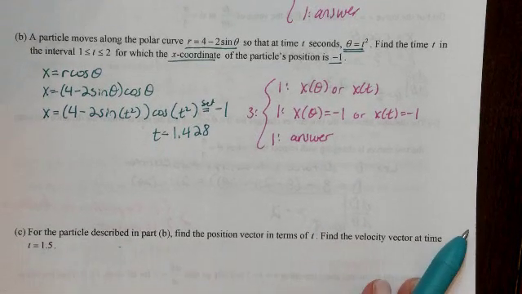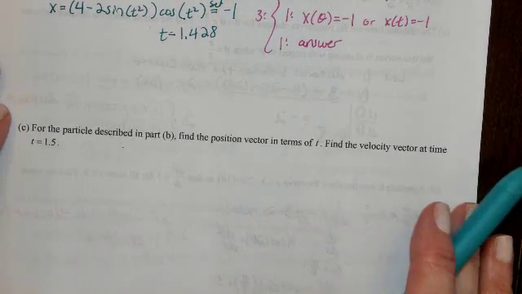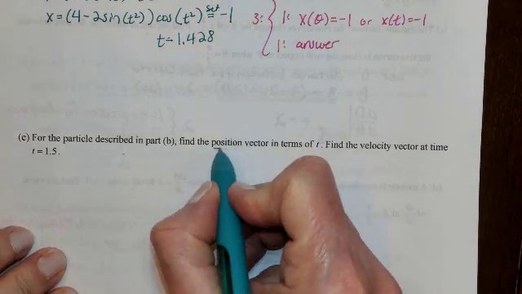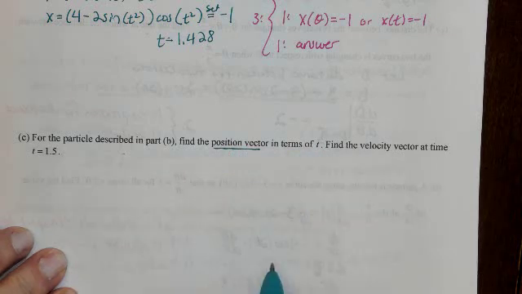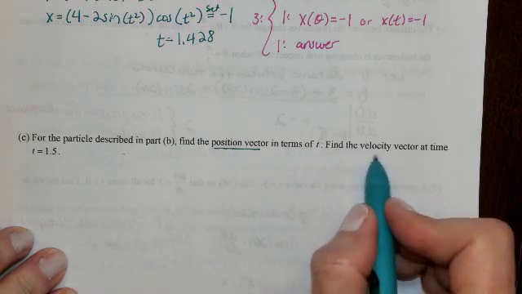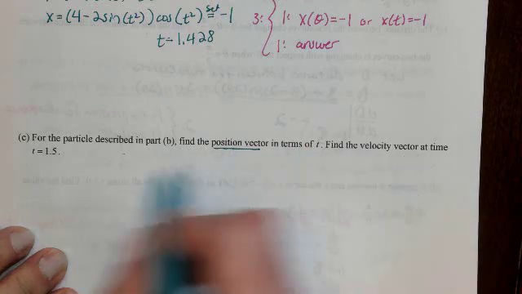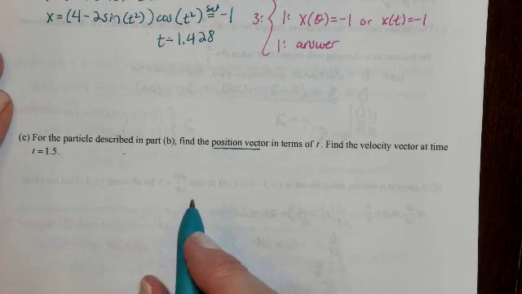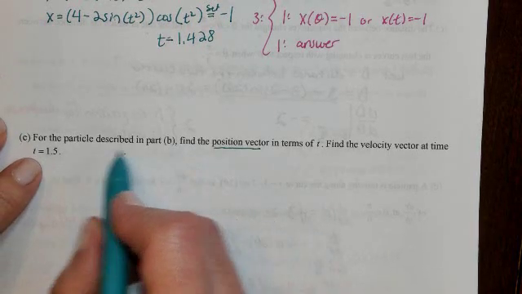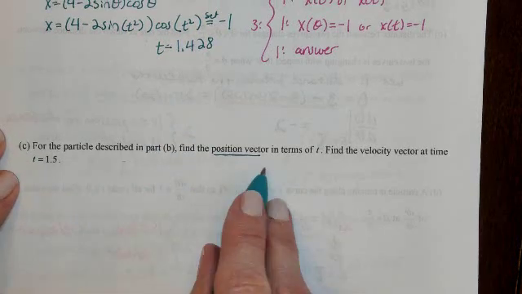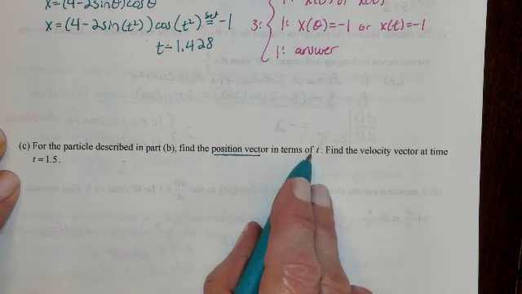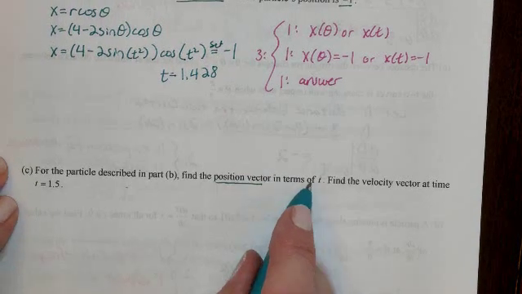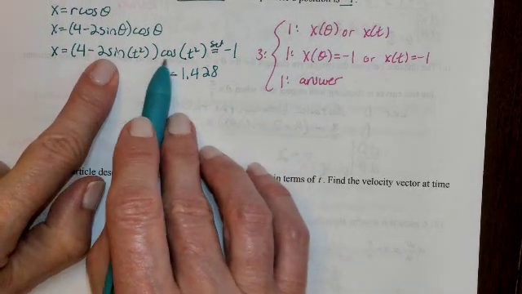Okay, for the last section here, the last part of this problem, for the particle described in part B, find the position vector in terms of t, and then find the velocity vector at time 1.5. Okay, so for this particle, I want it in terms of t again, right? So in terms of t, I already have the x coordinate in terms of t.